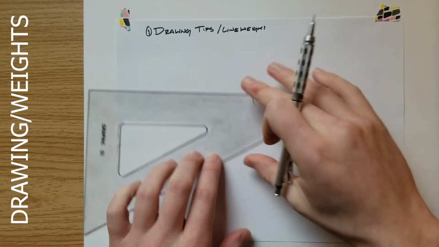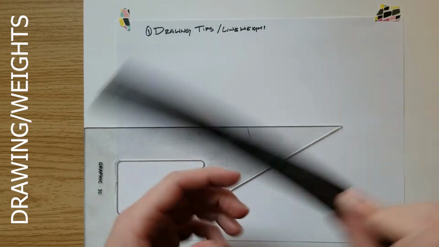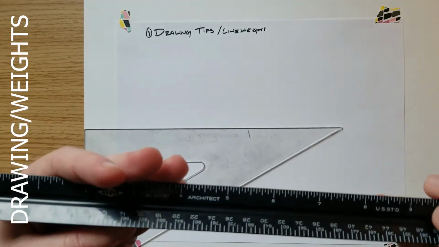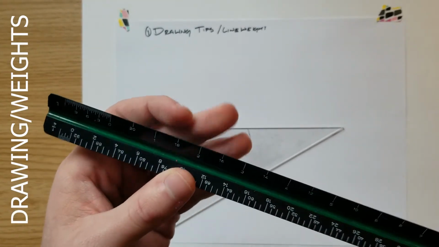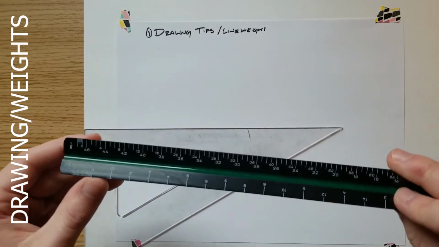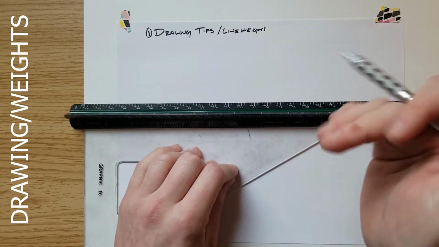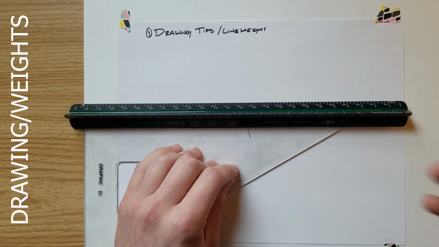On top of that, I'm sure you already all know this, you're going to be working in a scale. So for this one, it doesn't really matter, but I'll just put it on like 1/8 scale. So this will be your typical drawing setup.